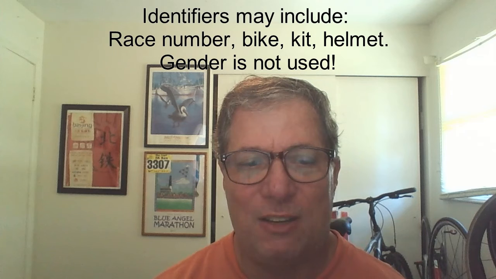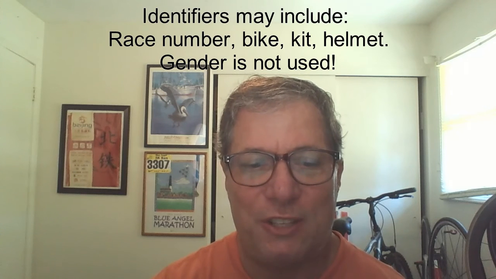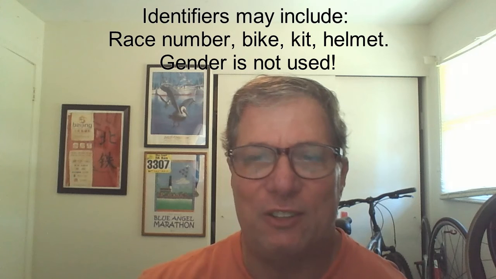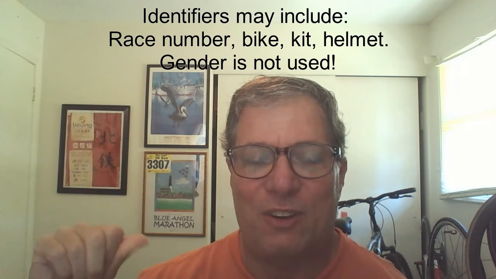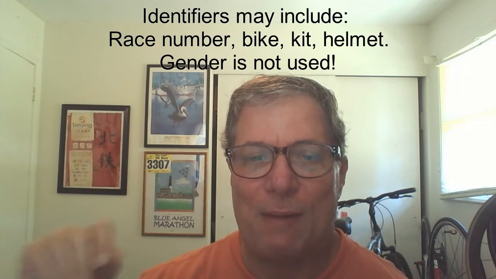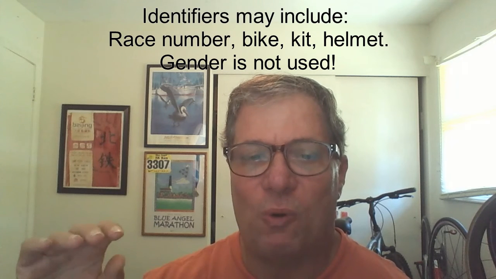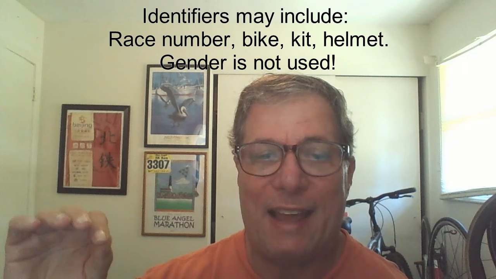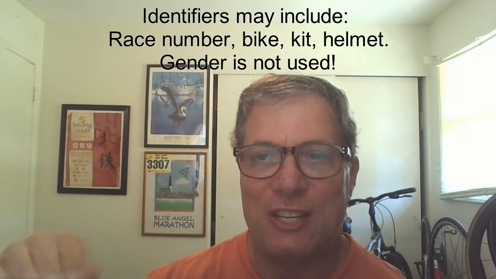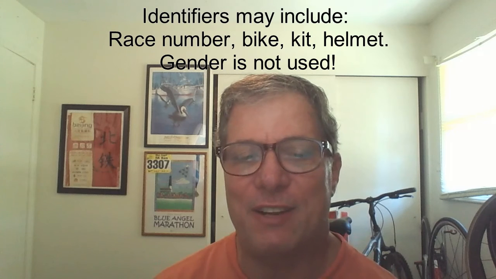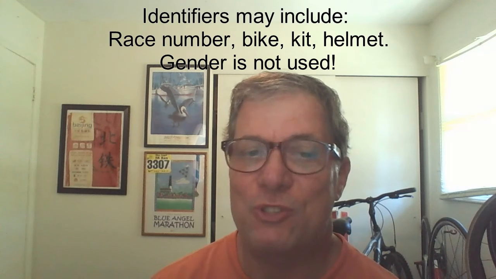One of the identifiers is going to be the number of the athlete who has violated the rule. On the bike course, it will probably be the make and color of the bicycle, or the color of the athlete's helmet, or the athlete's kit, something that describes them enough so that the head referee can say that you're the person who is seen doing this.